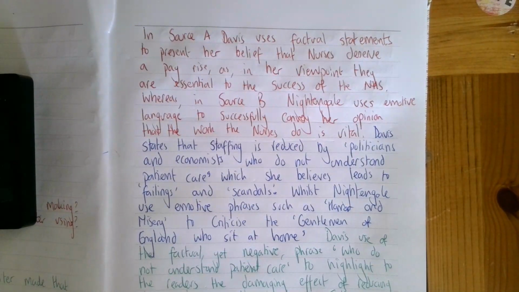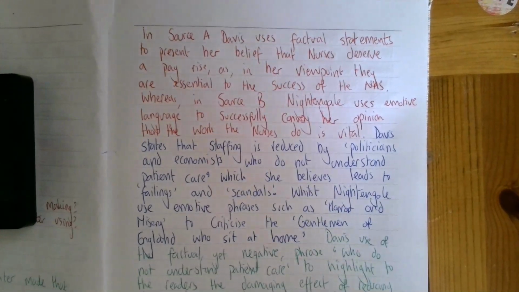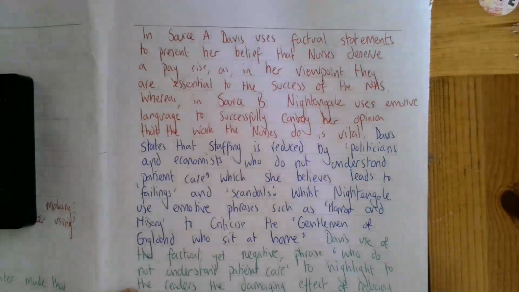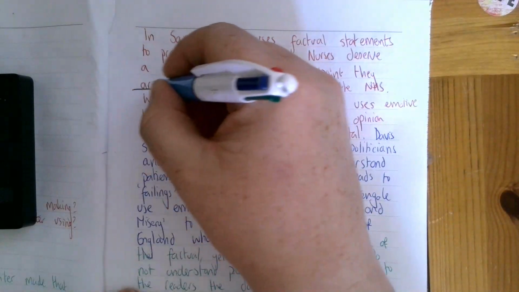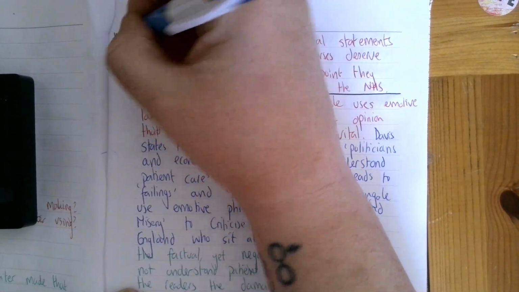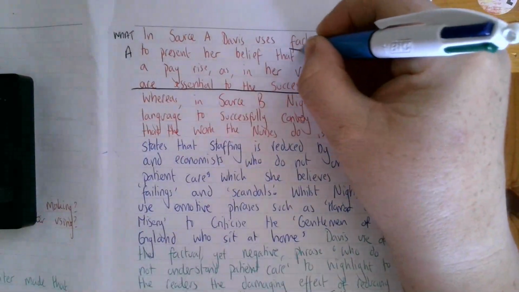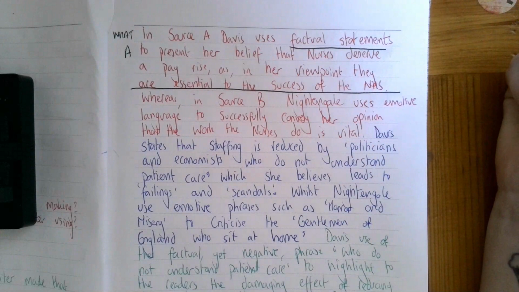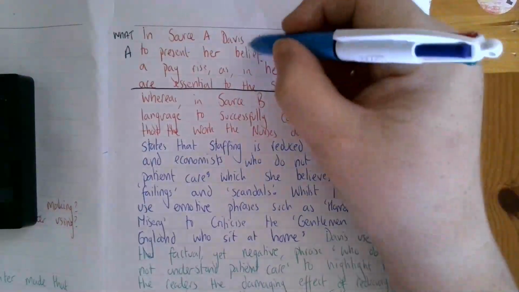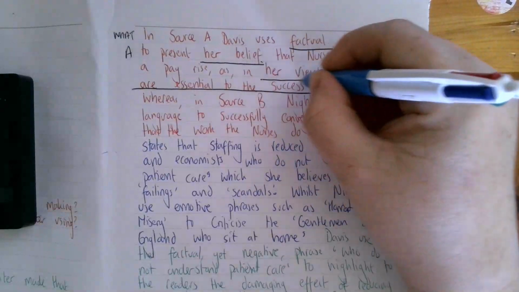In source A, Davis uses factual statements to present her belief that nurses deserve a pay rise, as in her viewpoint they are essential to the success of the NHS. So clearly we can see that that is the what for source A, okay? And you can see in here that it includes factual statements, as well as making it clear that it's focusing on her belief and her viewpoint.